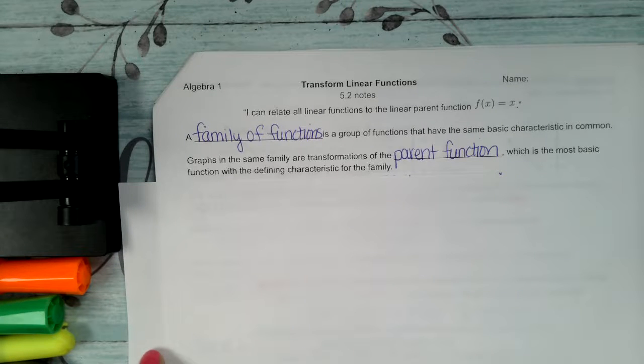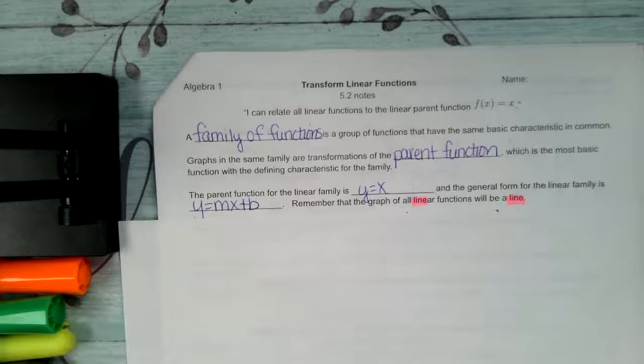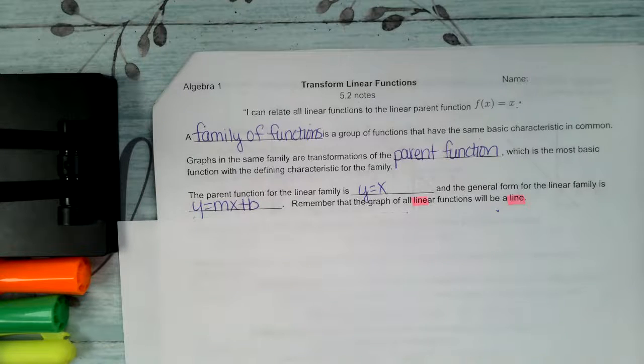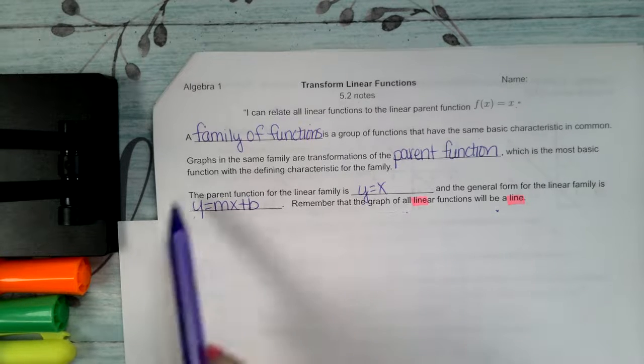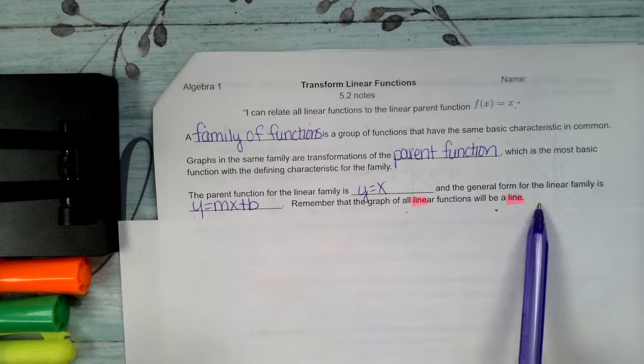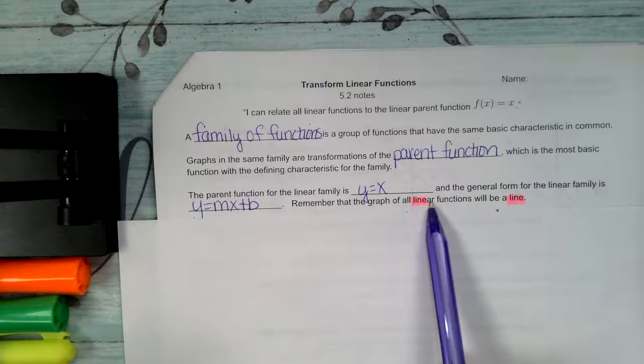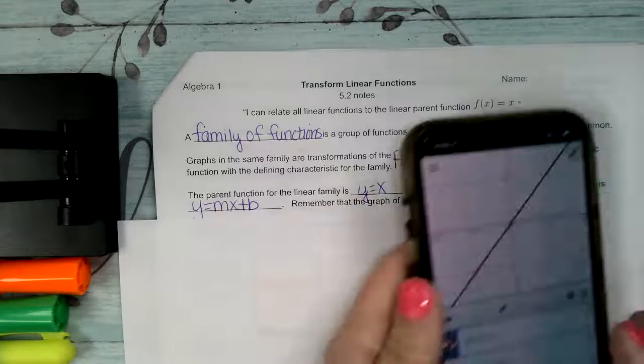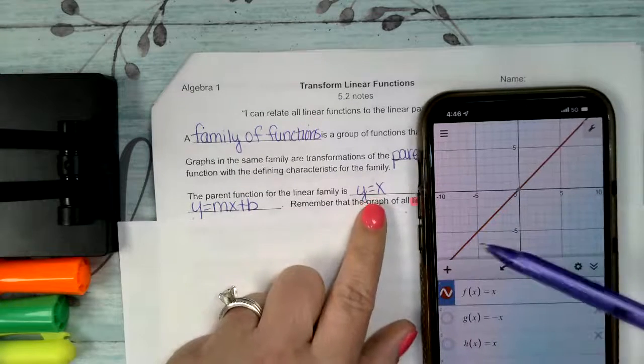Graphs of the same family are transformations of the parent function, which is the most basic function with the defining characteristic for the family. The parent function for the linear family is y equals x. And the general form for that linear family is y equals mx plus b. That's the formula that you all have memorized. Remember that the graph of all linear functions is a straight line. The root word of linear is line, so that could clue you in.